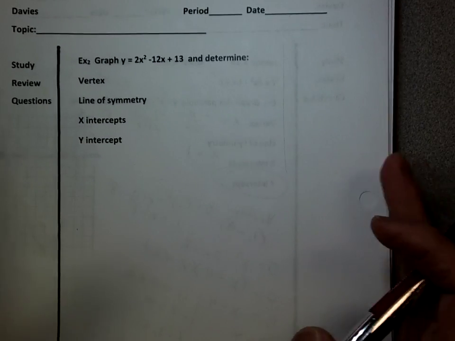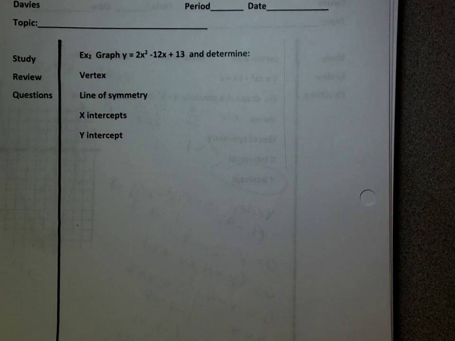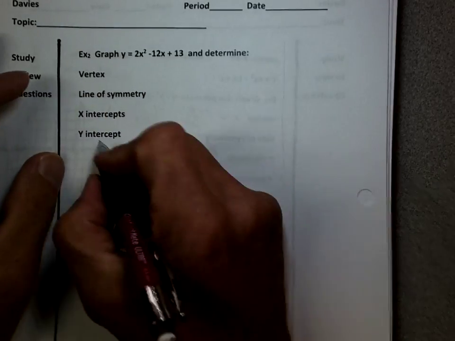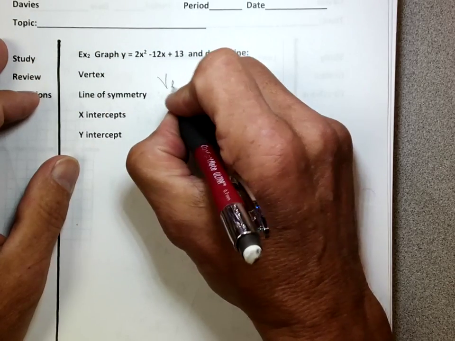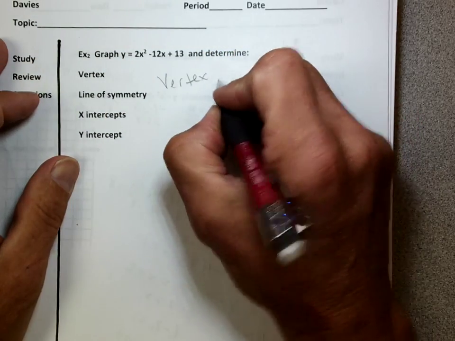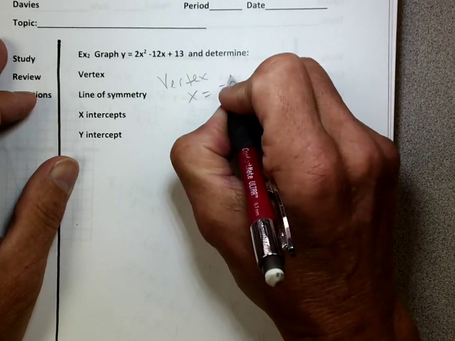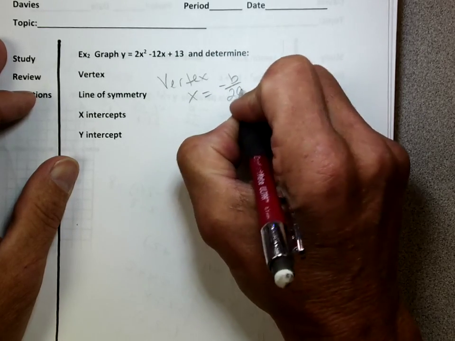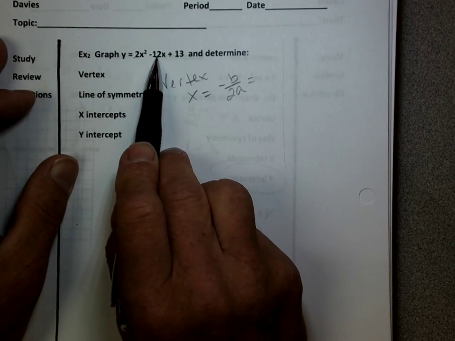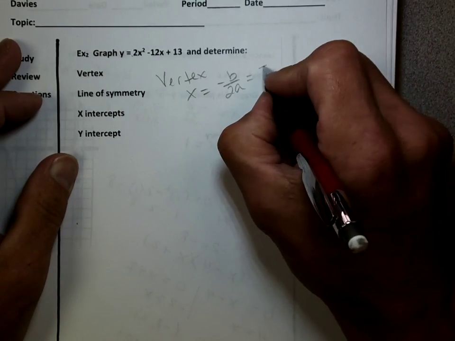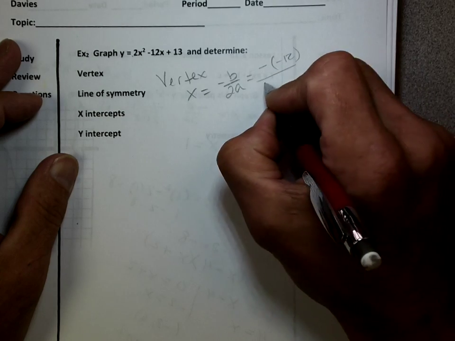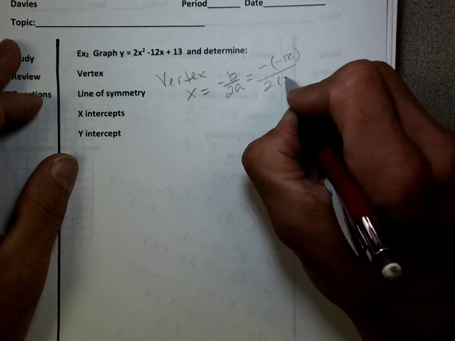All right, here's another one. We're going to graph 2x squared minus 12x plus 13. Let's do the same things. First of all, the vertex. I'm going to use x equals negative b over 2a. A is 2, b is negative 12. So I'm going to go negative 12 over 2 times 2.